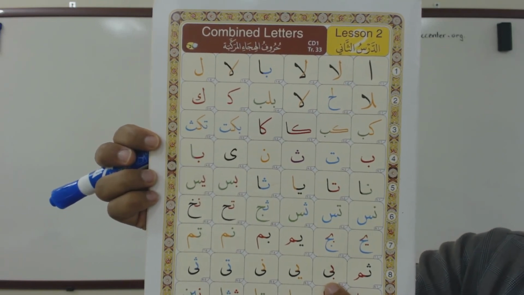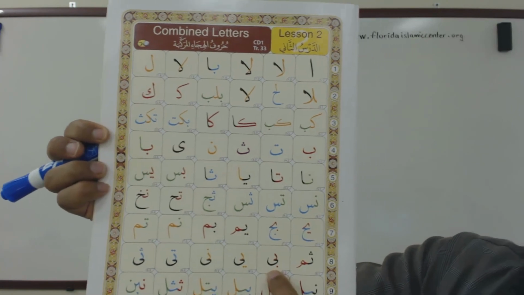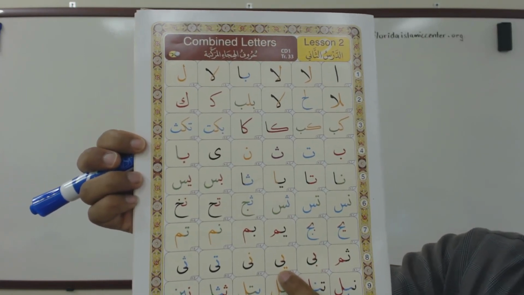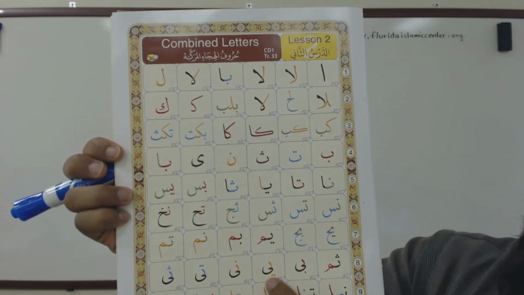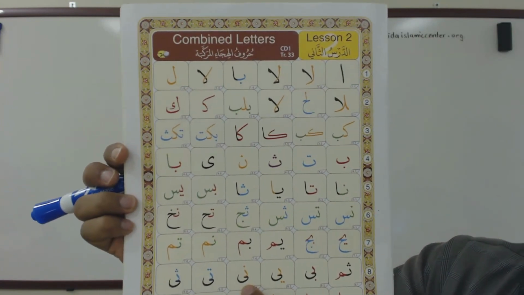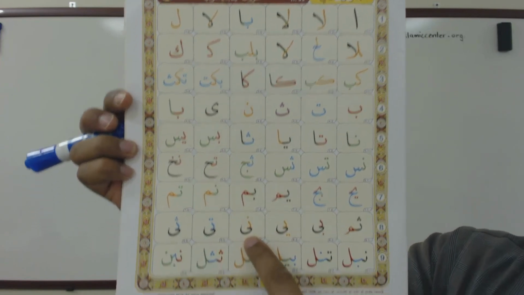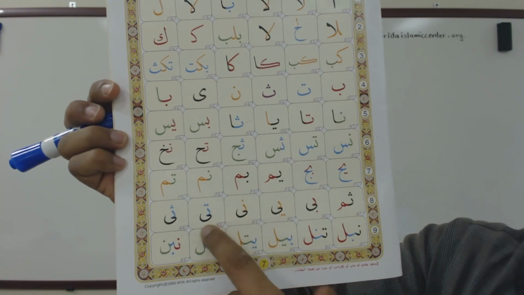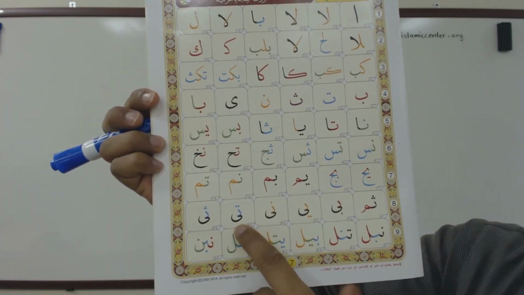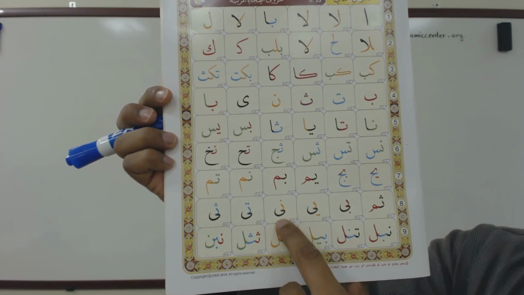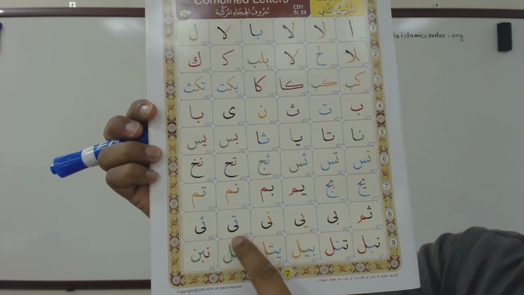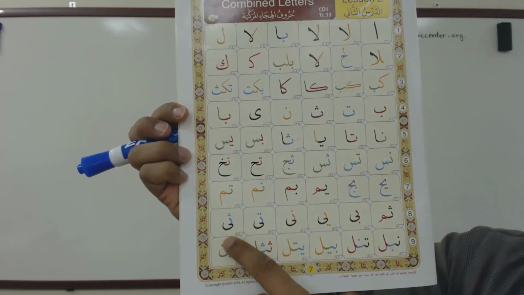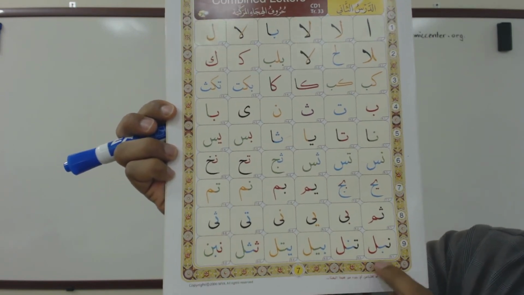Ba ya or ba alif maqsura, right? Ya, exactly. That's a ya and a ya, or it could be a ya and alif maqsura. Noon ya or noon alif maqsura. Next. So remember, go back to the noon. Noon is just one dot on the top, right? Next. Ta ya, very good, or ta alif maqsura. Next. Tha ya or tha alif maqsura.